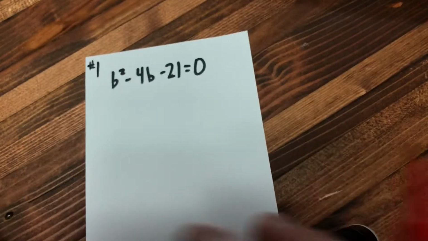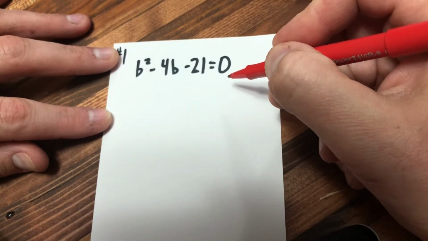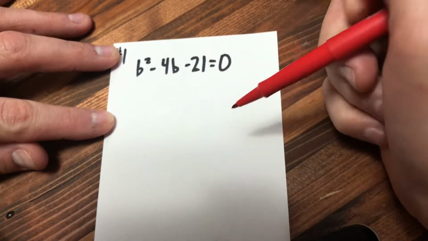All right, so what we're doing first here is looking at this problem. We have b squared minus 4b minus 21 equals 0. Now what I want to do is factor this out.